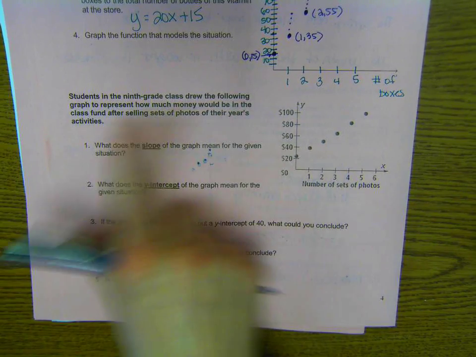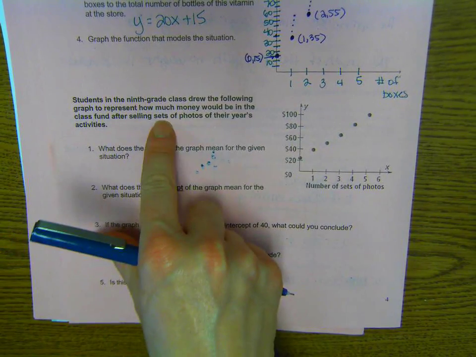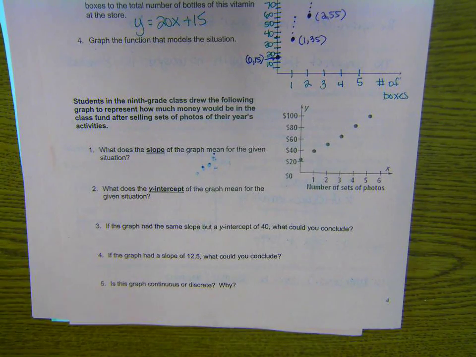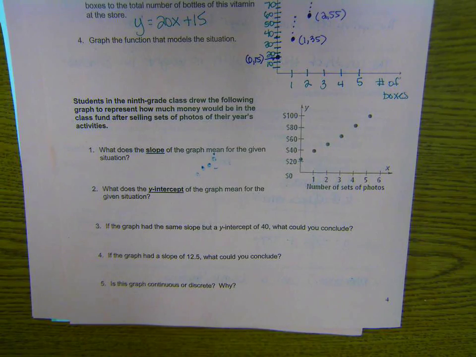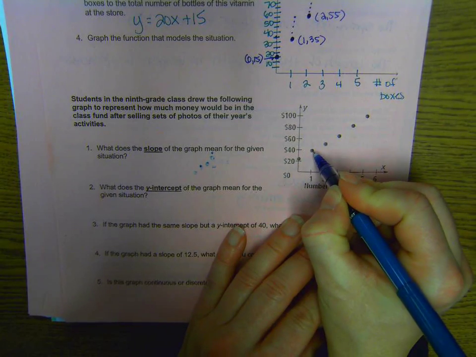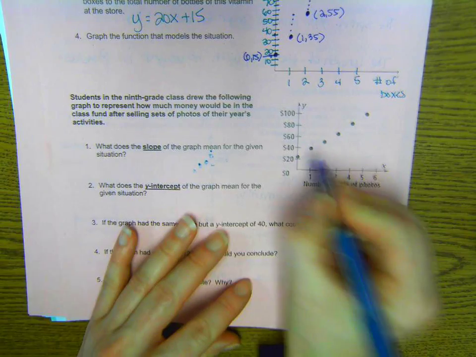Oh, this is kind of hard to see. Does that look like 40 to you? Like it's at a 40? And that's like an 80, right?